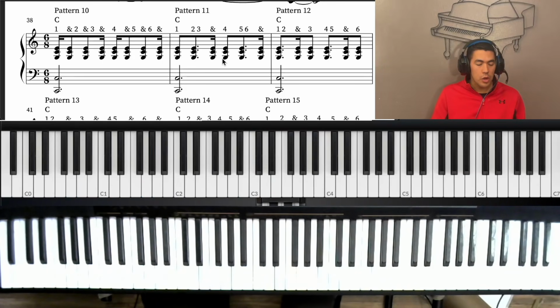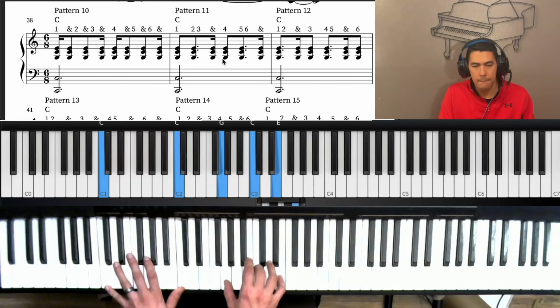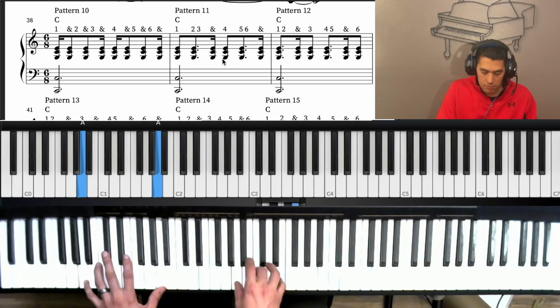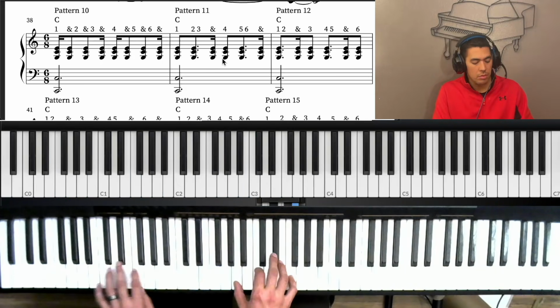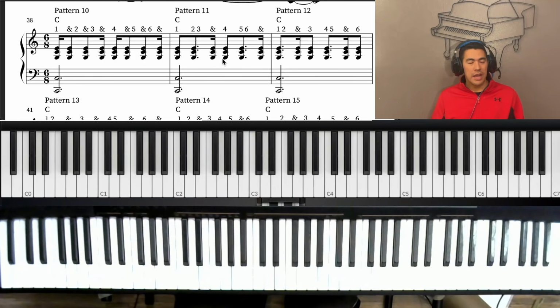We want to work to where we can play that in our pulse without having to overthink every single beat. And again, the only way to do it is to really practice these.